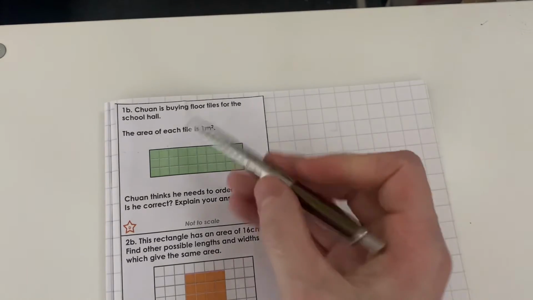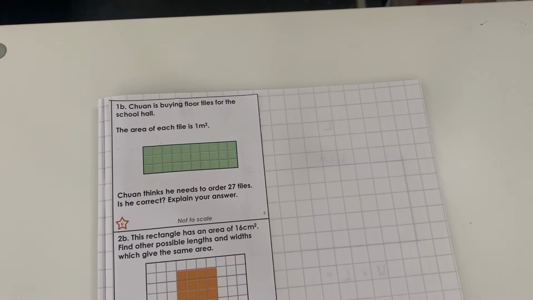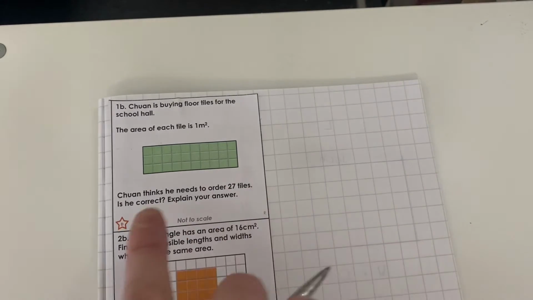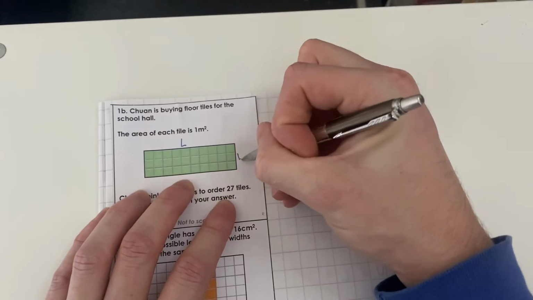So our first question here is, Chuan is buying floor tiles for the school hall. The area of each tile is 1 meter squared. Chuan thinks he needs to order 27 tiles. Is he correct? Explain your answer. Now the way we can explain this is by working out the measurement of the width and the measurement of the length as well. So this is our length and this is our width.